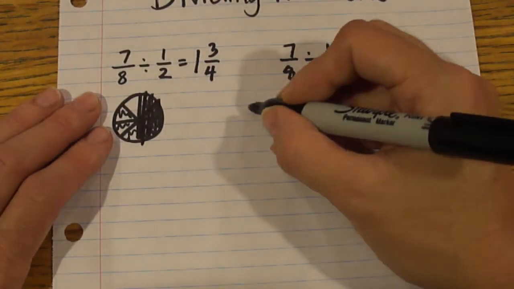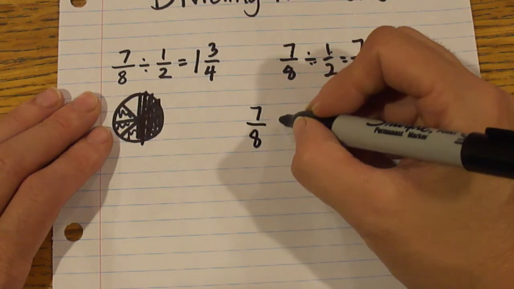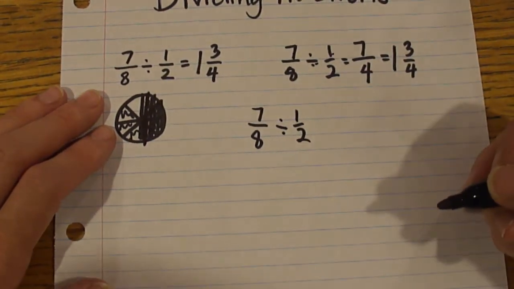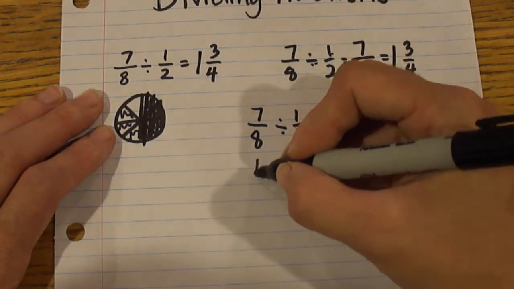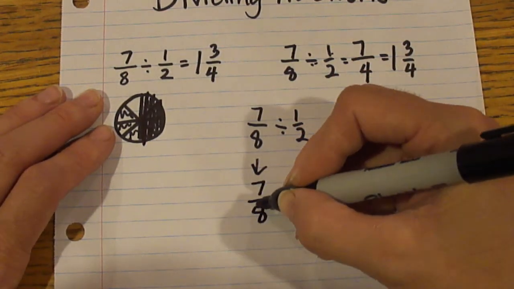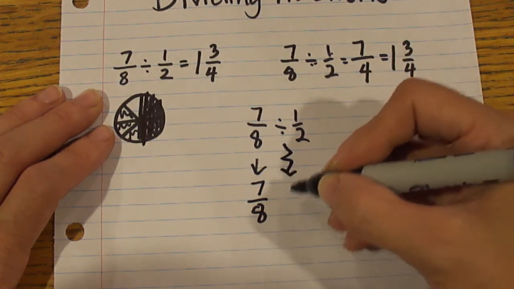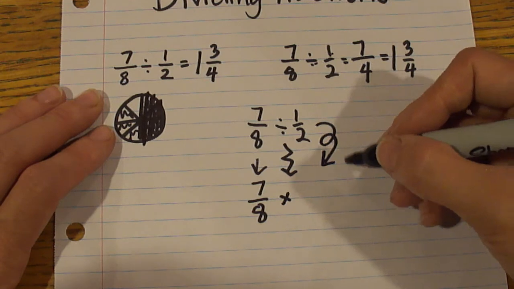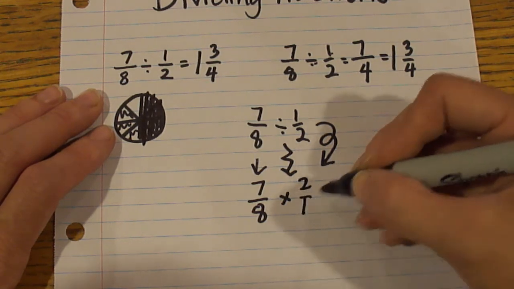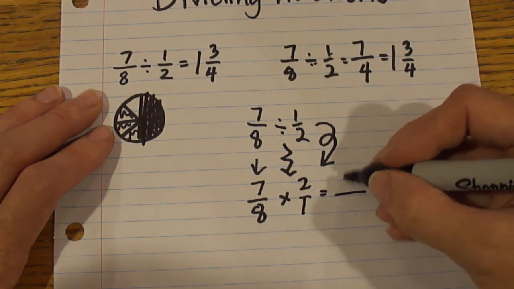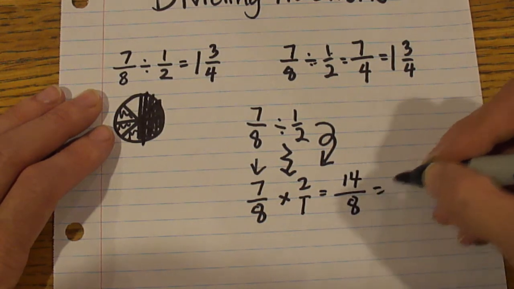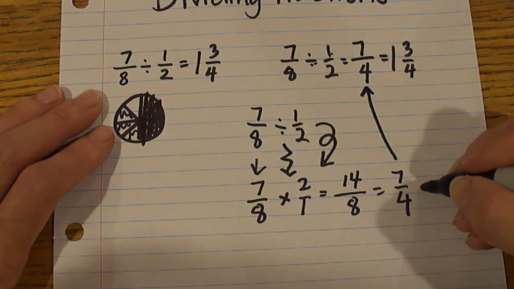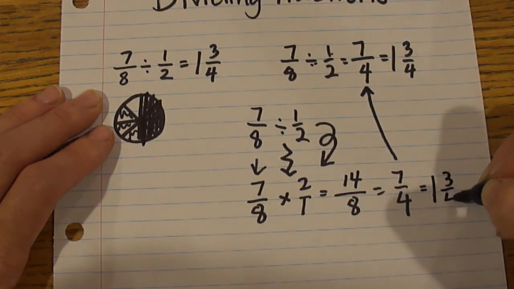I can also do this problem by using some arrows and thinking about this fraction problem as not a division problem, but as a multiplication problem. The first fraction stays 7/8. I then change the division into multiplication, and I can use what's called the reciprocal by flipping over the 1/2 to 2/1. When I multiply that across, I get 14/8, which simplifies to 7/4. Notice again, it's the problem I started with, and that's equal to 1 3/4.